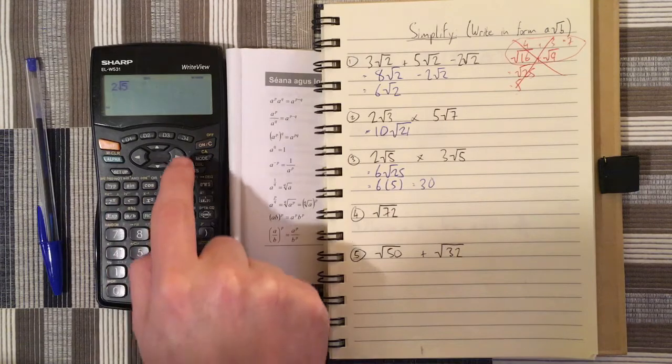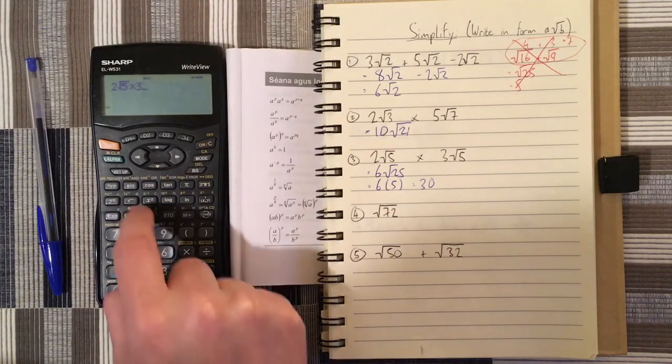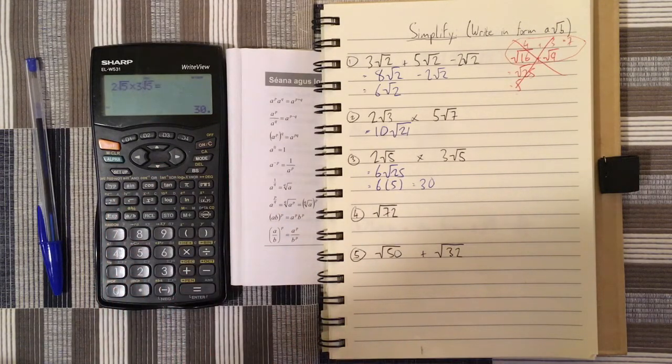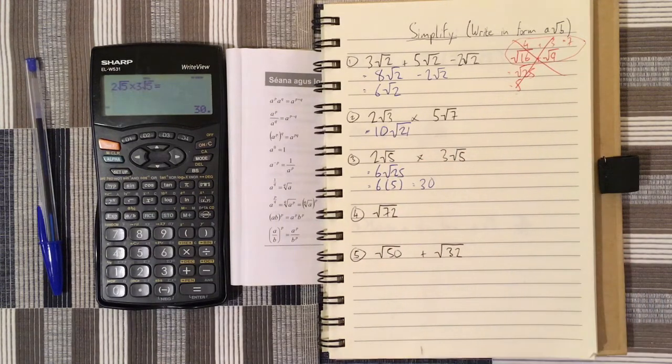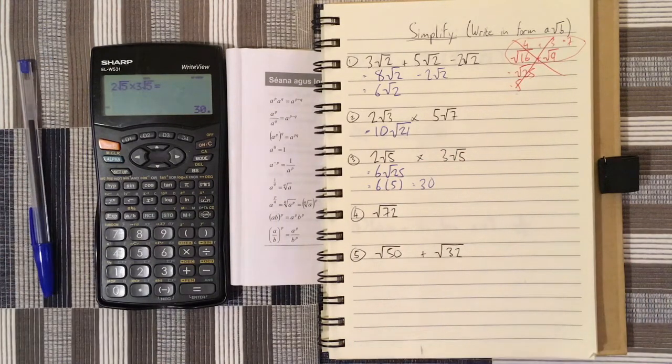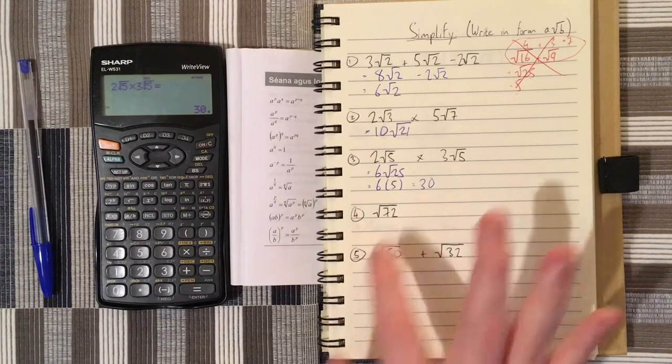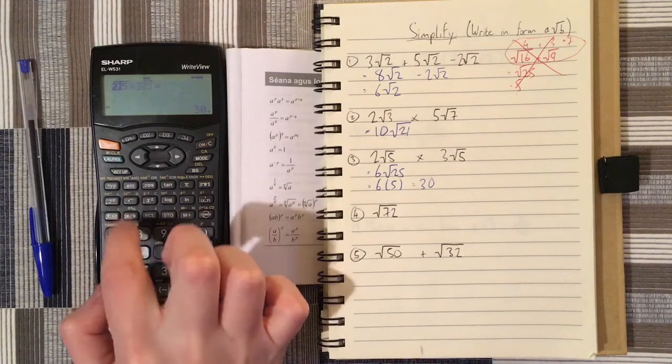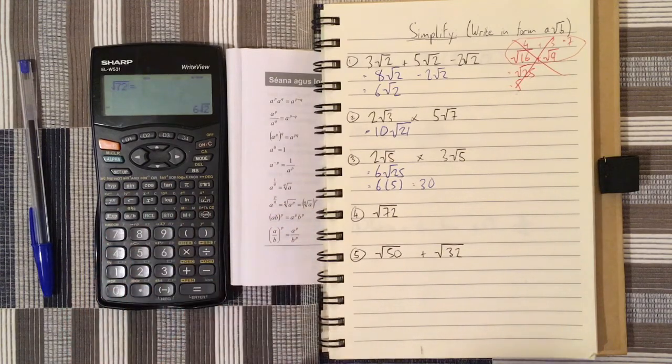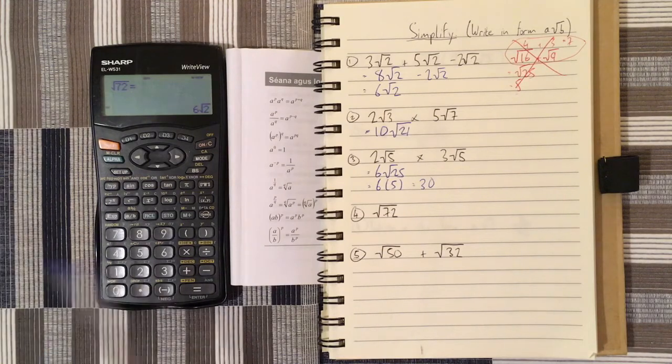Third one then, 2 root 5 multiplied by 3 root 5 is equal to 30. So it gets me straight to the answer. Next one then, so root 72. As I said, if you're ever asked for an answer in surd form and you get something like root 72, I would plug it into the calculator. And it tells me that that simplifies to 6 root 2. So the square root of 72 is equal to 6 root 2.